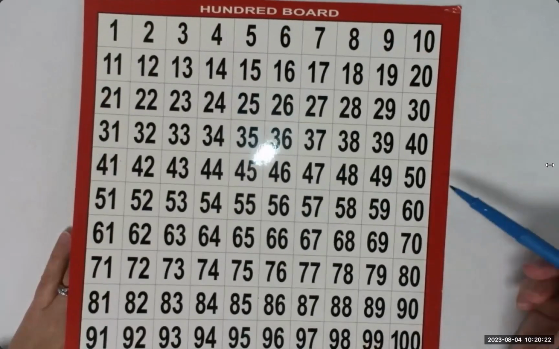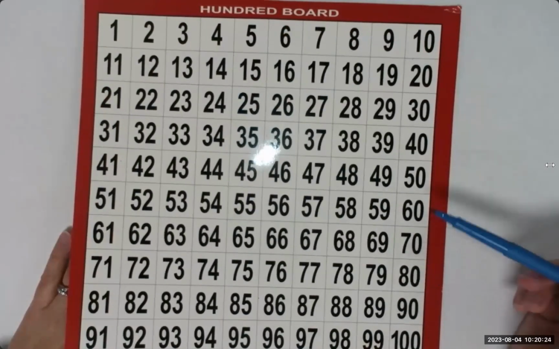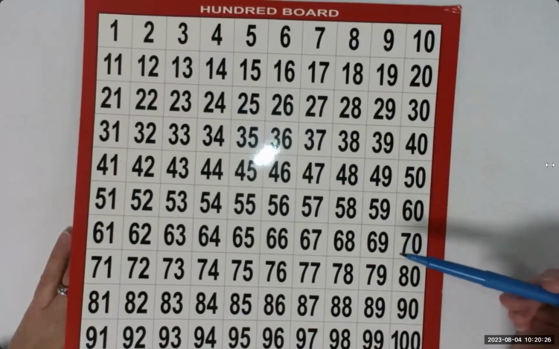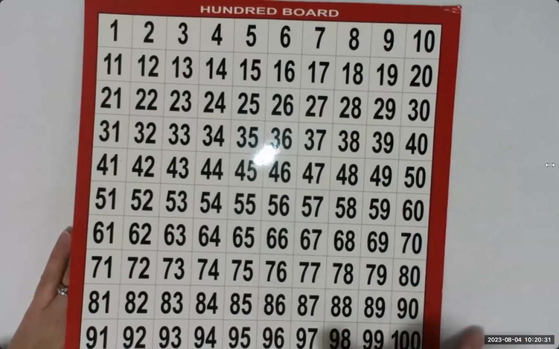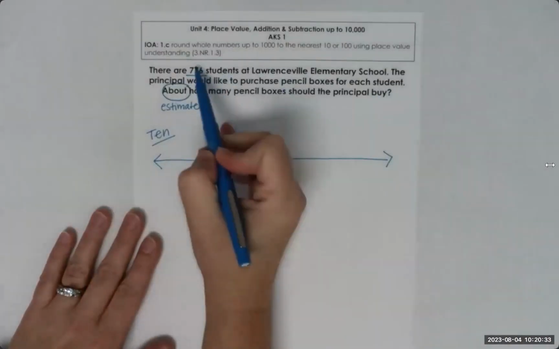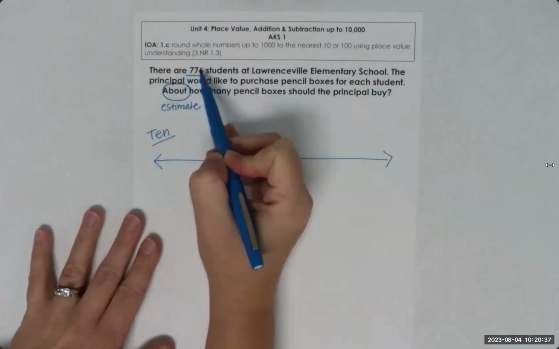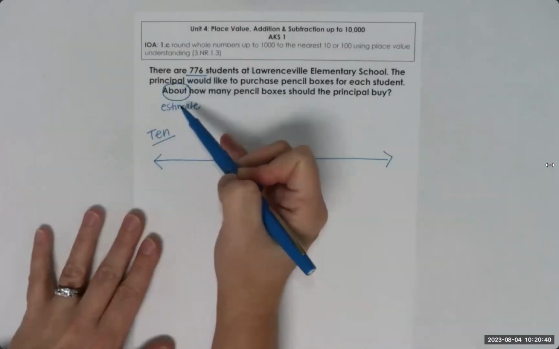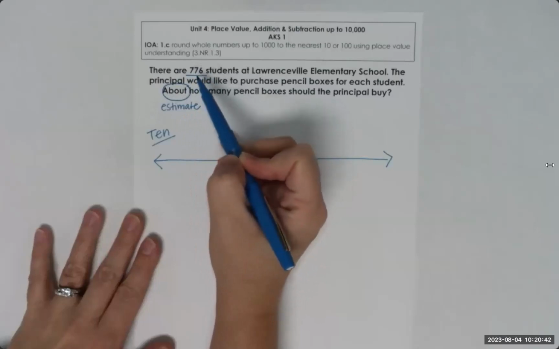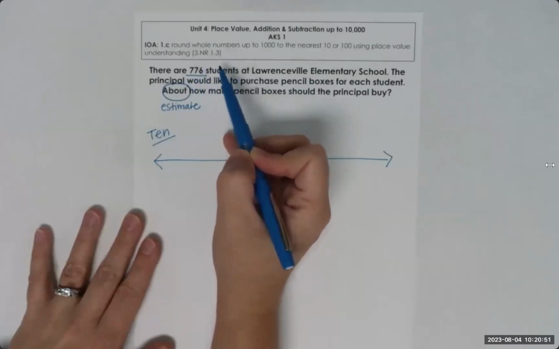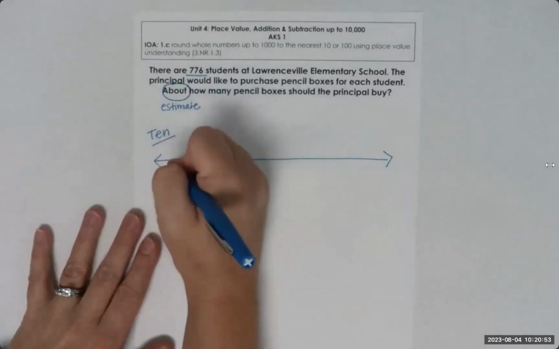I'm thinking, if I'm rounding to the nearest 10 here, then that means I'm probably either rounding to the nearest 70 or the nearest 80. Now, how do I know that? Well, when I look back at this problem, I see that there are 7 tens in the number 776. So if I'm going to do an estimate here, I know this number is either going to round to the number of tens it already has, which would be 70 or 770, or the next 10. Okay, so that's where this number line is really helpful.